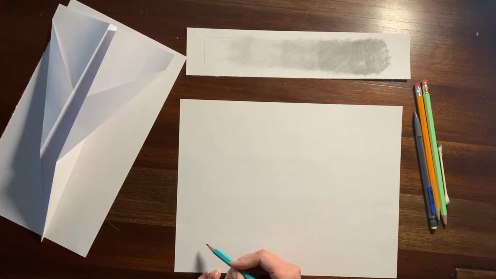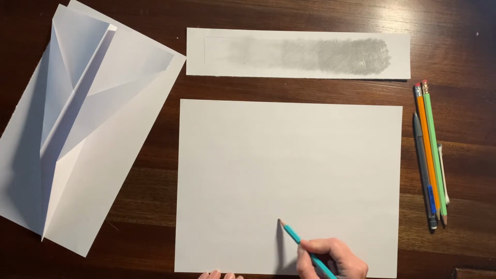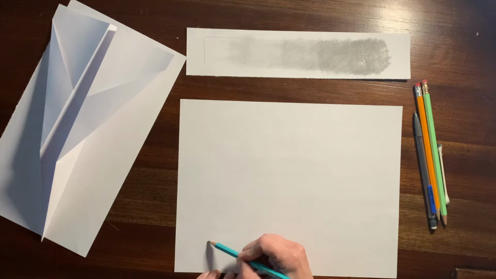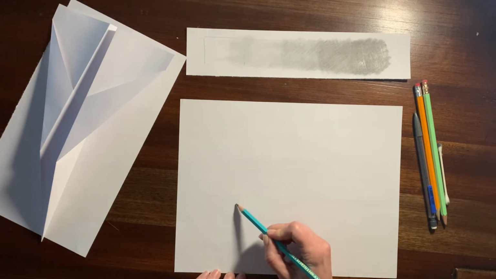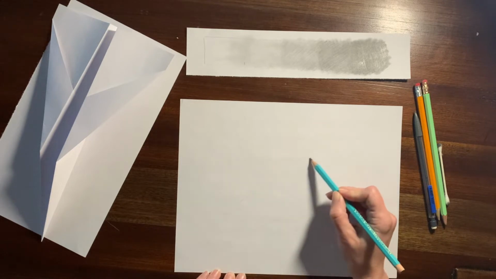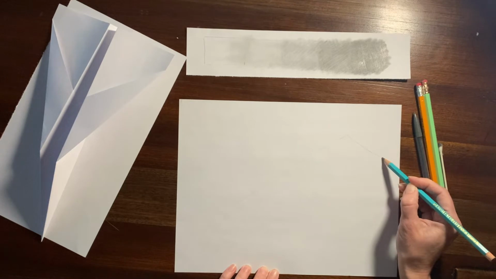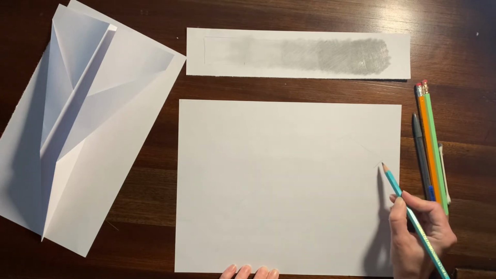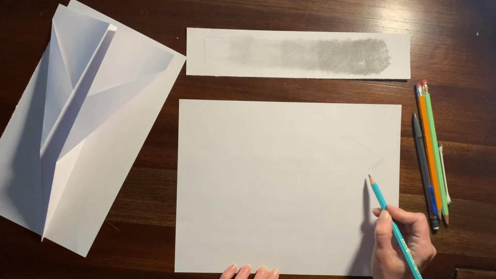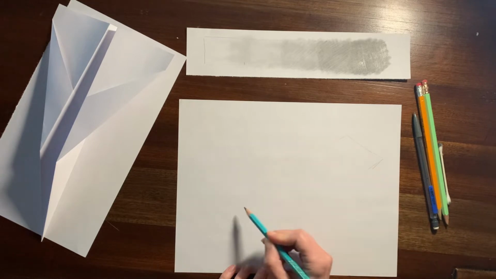I'm going to use just a regular pencil, and I'm going to do a very light pressure contour drawing of my paper airplane. And unlike my other practice contour drawings, I'm actually trying to make my outlines as accurate as I can.